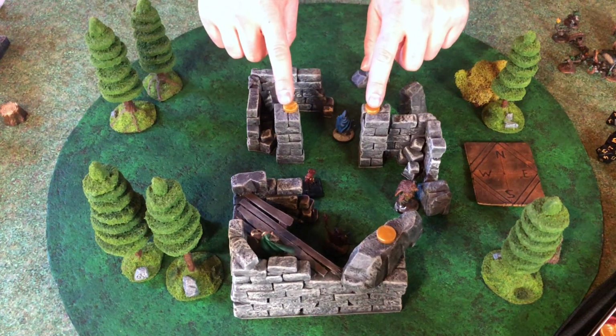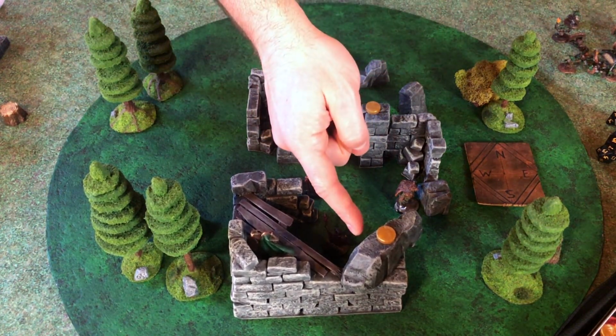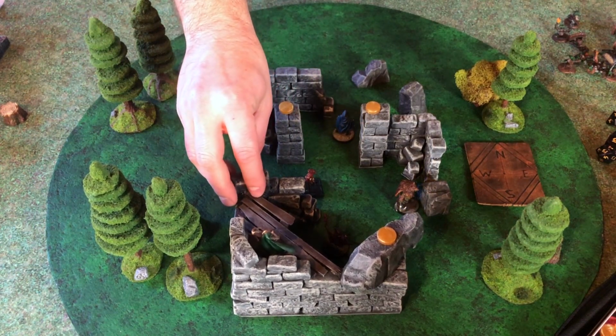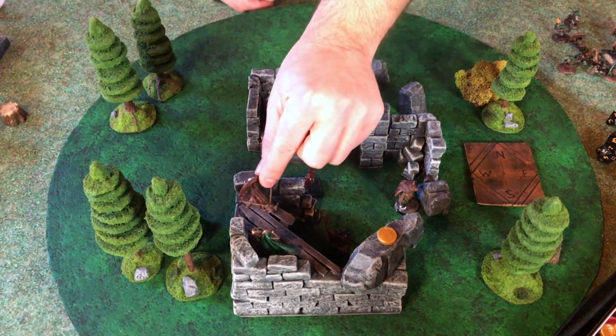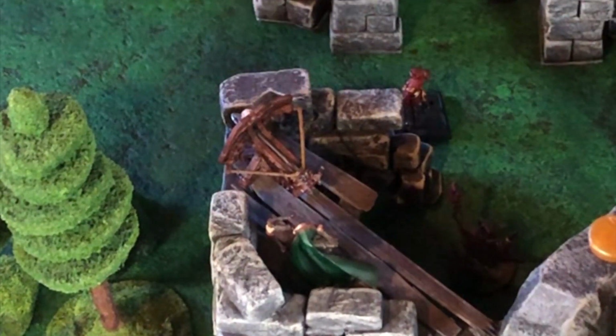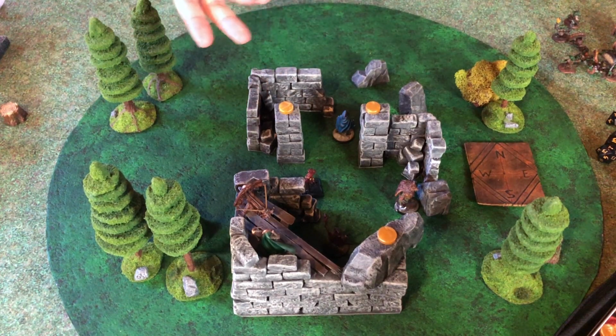Aside from these two columns that can be tipped over to block the affected paths, this boulder here will also be able to be tipped over and block this path here. Additionally, I have a fun little ballista here that the party can interact with. And we'll just say that that's also a treat. And this is like an arrow volley ballista.